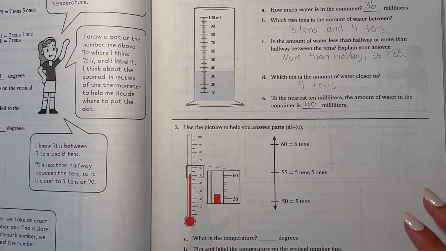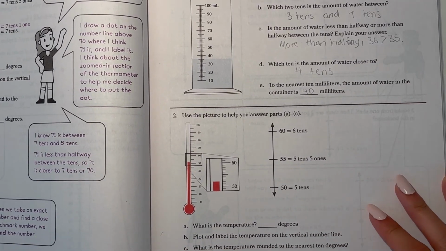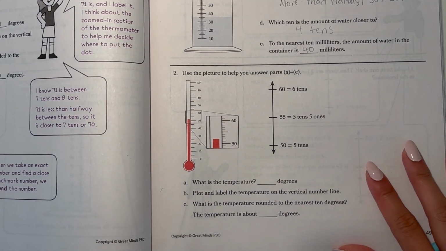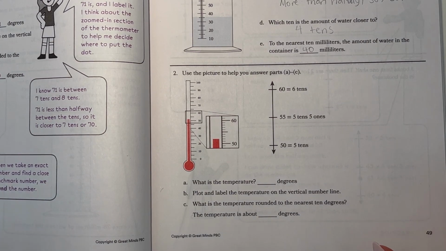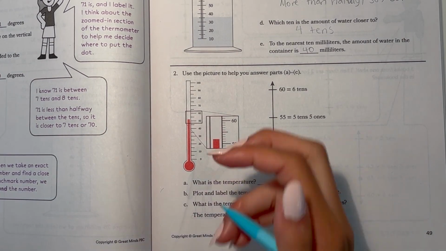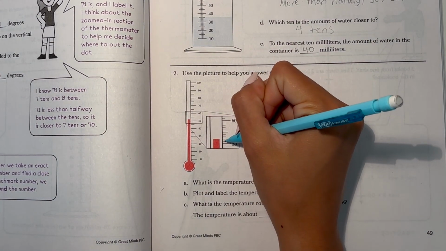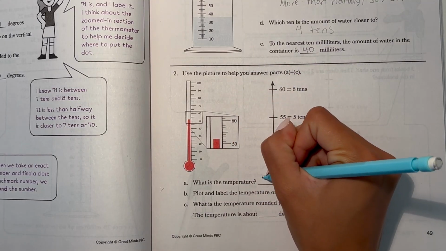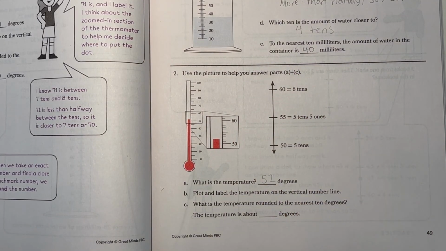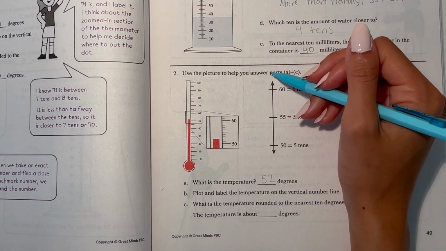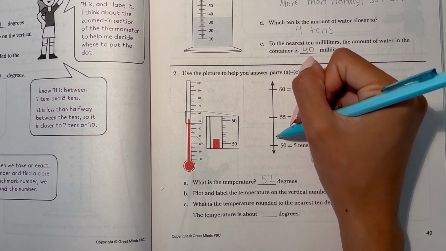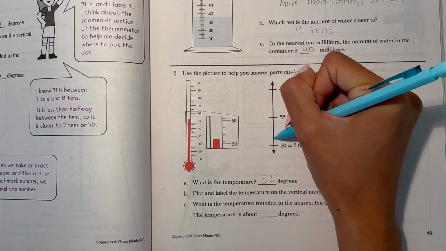Now, number 2, use the picture to help you answer parts A through C. A, what is the temperature? So here we have 50, 51, 52. It's 52 degrees. B, plot and label the temperature on the vertical number line. All right, so 52 would be right about here.